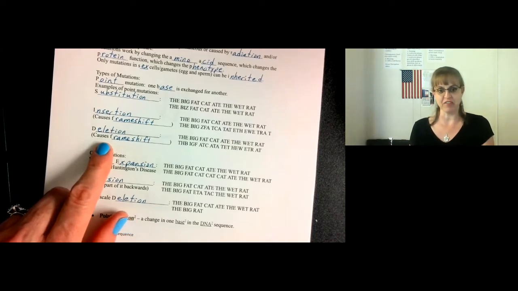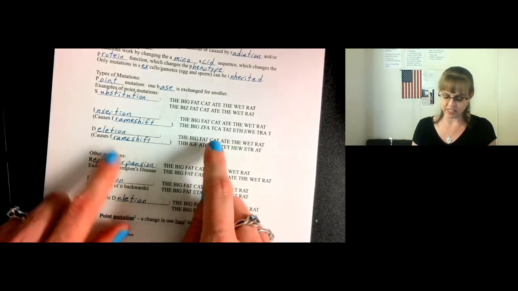A third type of mutation is a deletion. This is another point mutation because one letter is deleted.